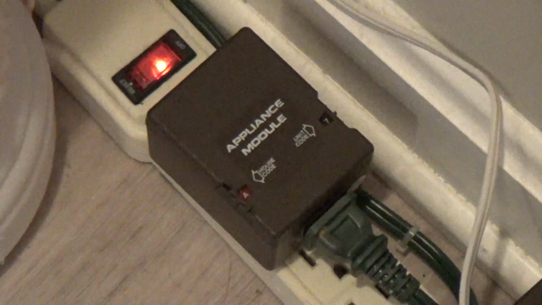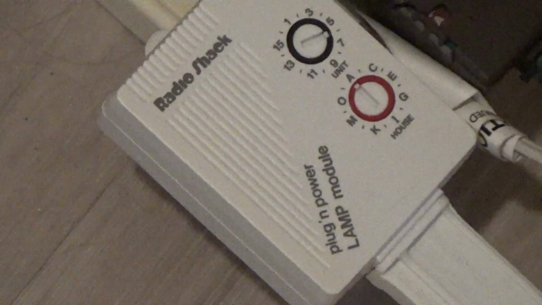So this is what the modules look like. I have a whole bunch of different ones. These are pretty old. I believe those are X10 branded. I have some that are branded Radio Shack, Plug and Power. Then I have some that are the actual X10 Powerhouse branded ones. They're all the same thing, just with a different name put on them.